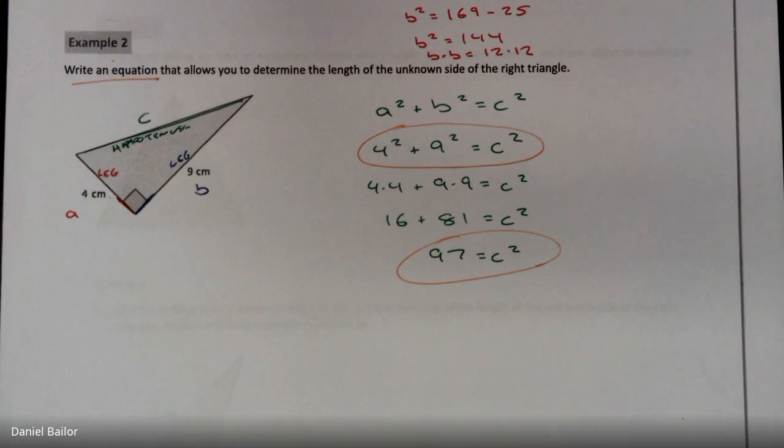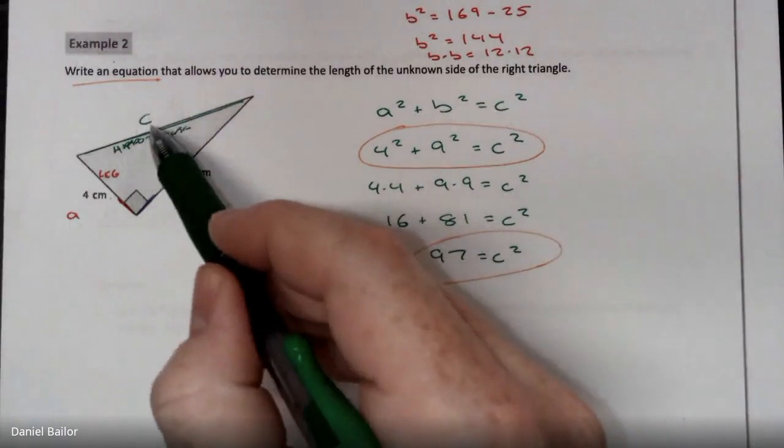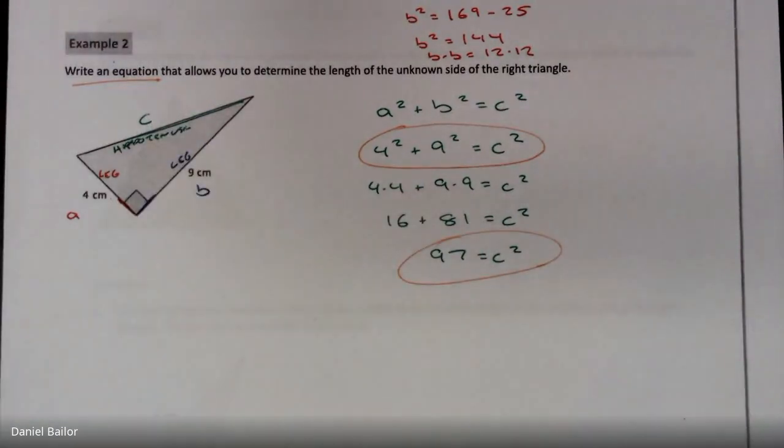Just remember, a squared plus b squared equals c squared, and c is always the hypotenuse. So practice finding the hypotenuse, practice finding the legs, try to memorize the Pythagorean theorem, and use your properties to simplify and solve.